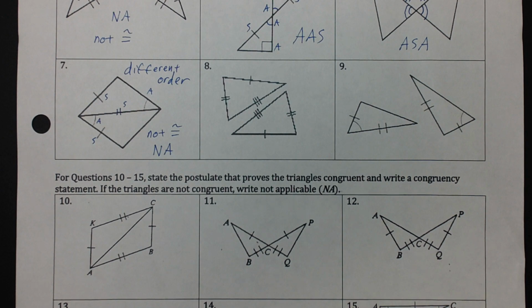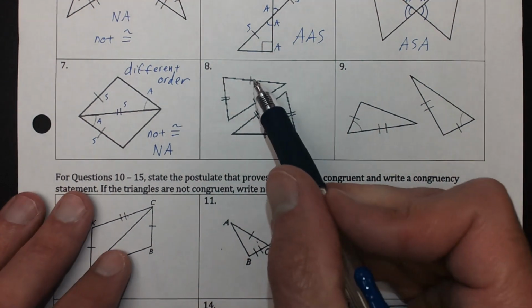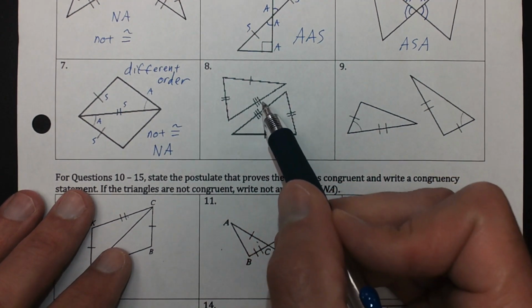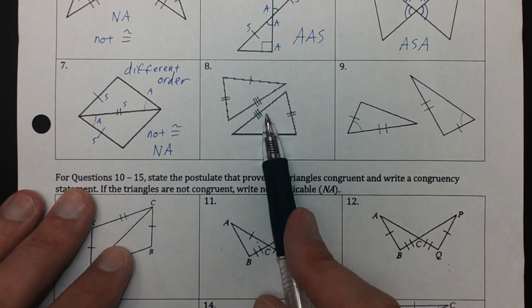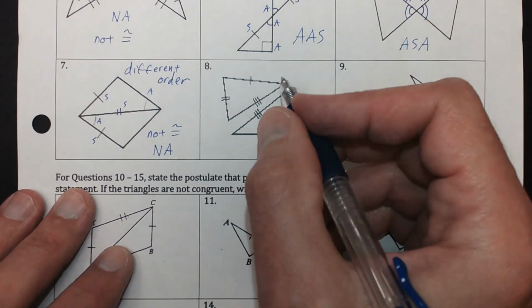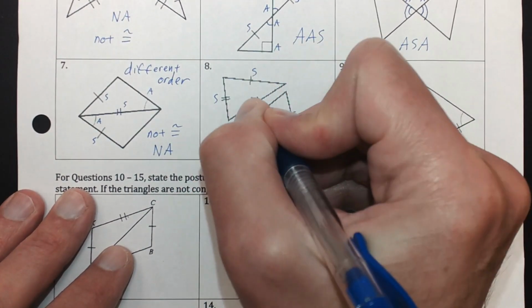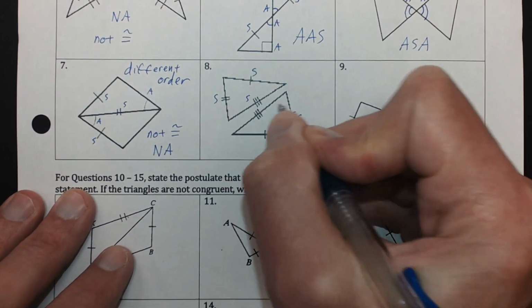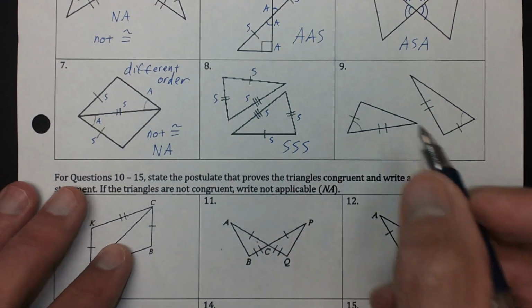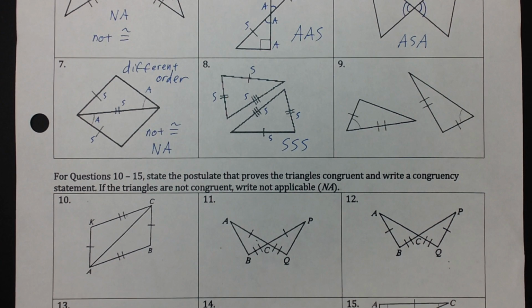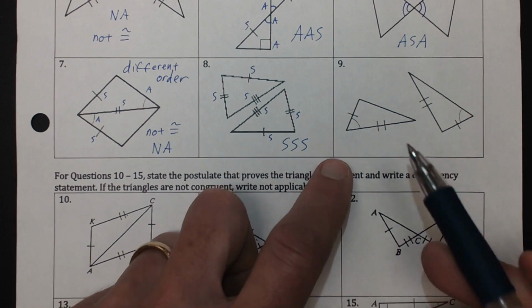Okay, then number 8. We have 2 triangles. They're not sharing a side this time, but what do we have? A single slash, a double slash, a triple slash. Let's see if we can go find that in the other one. A single, a double, a triple. If they're all the same, we have side, side, side, and then the other one also has side, side, side. So what do we get? That's exactly what we have, just side, side, side congruence. If you take your time on these, you shouldn't ever make a mistake, but if you rush through them, you might. Let's see what happens on number 9.